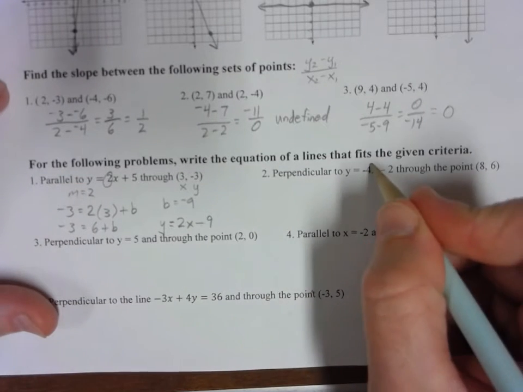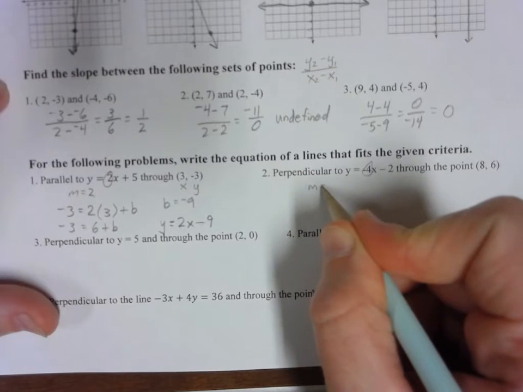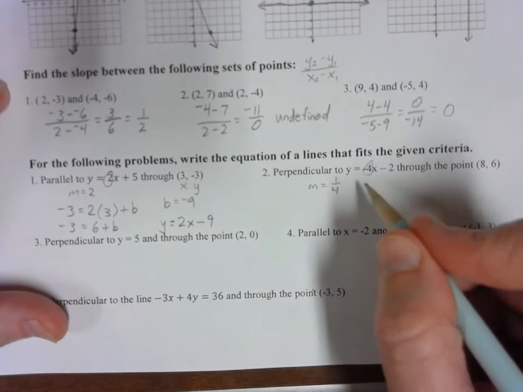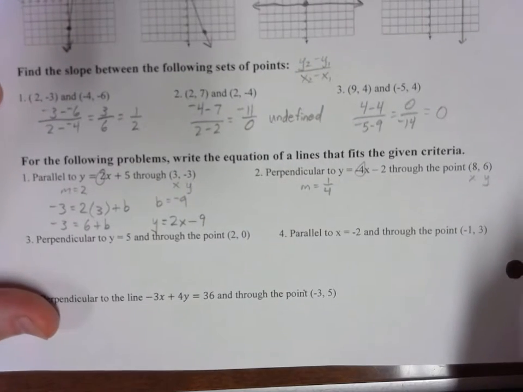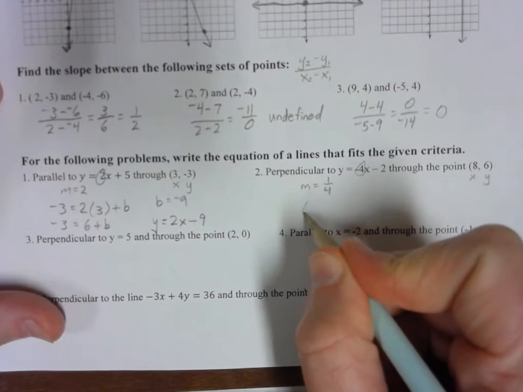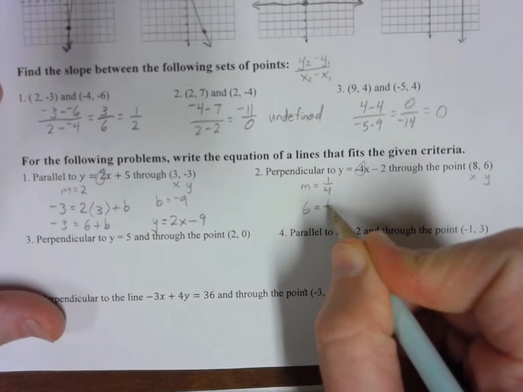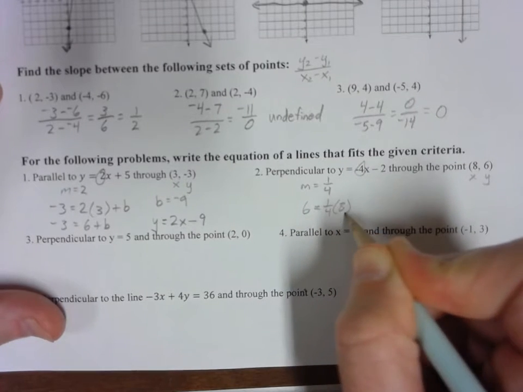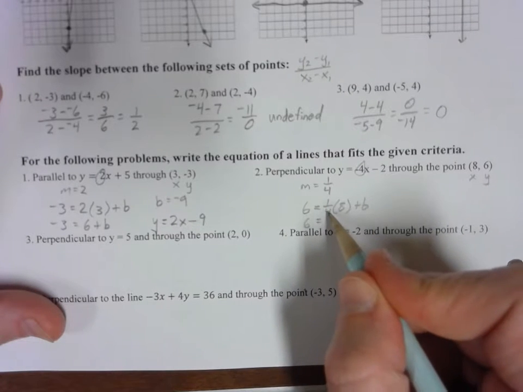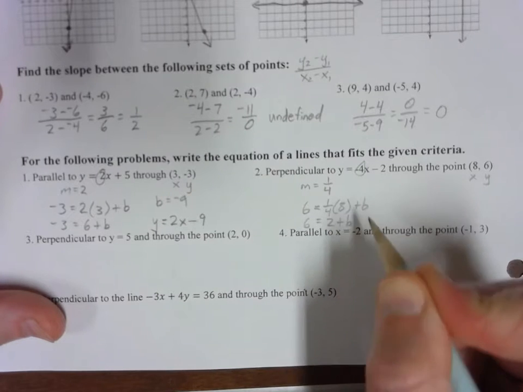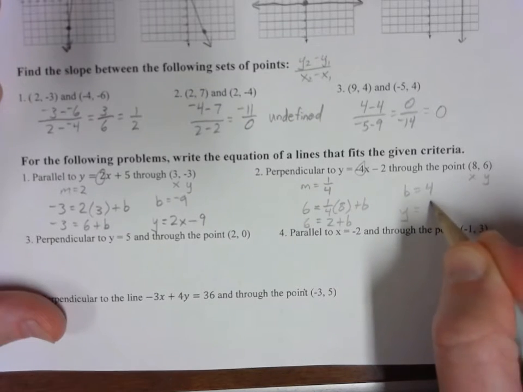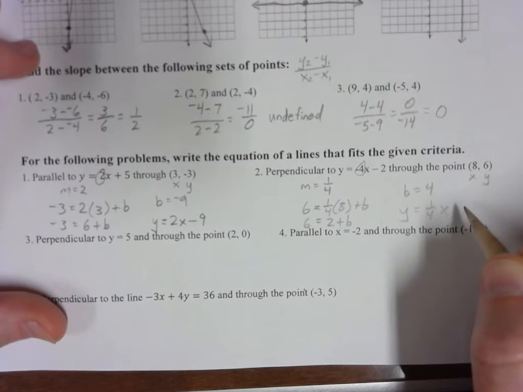Perpendicular to a slope of -1/4, so I flip the fraction and switch the sign from negative to positive, and I've got my x and my y value. So my equation reads 6 is y, slope is 1/4, x is 8, solve for b. 8 times 1 is 8, divide by 4 is 2, subtract 2 to find that b is equal to 4. So my equation is y equals 1/4 x plus 4.